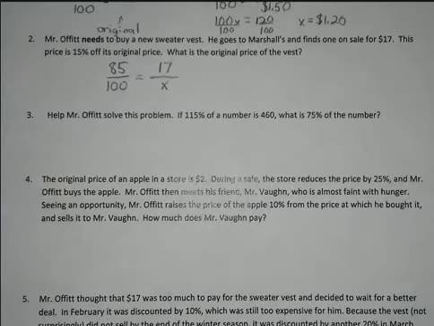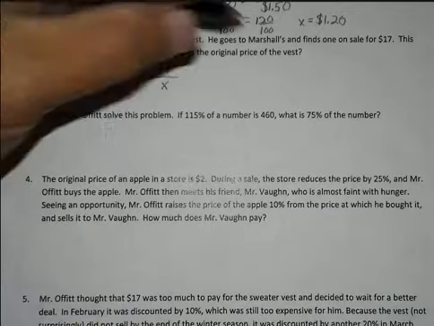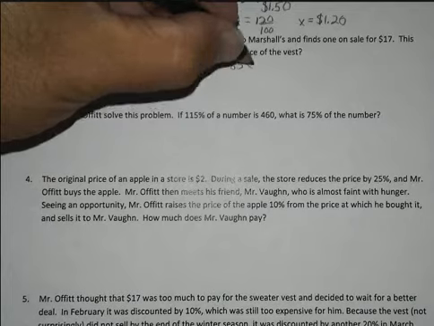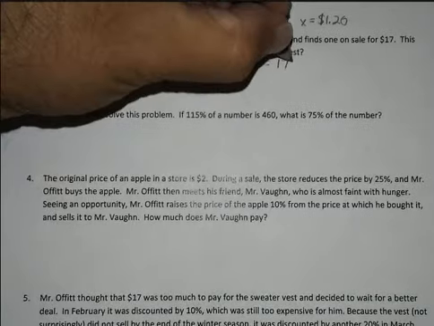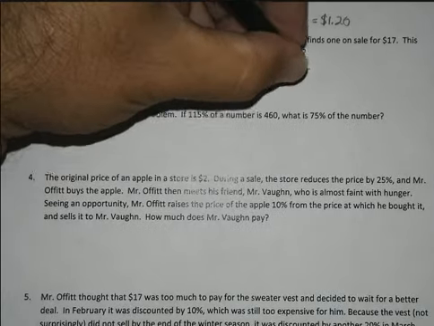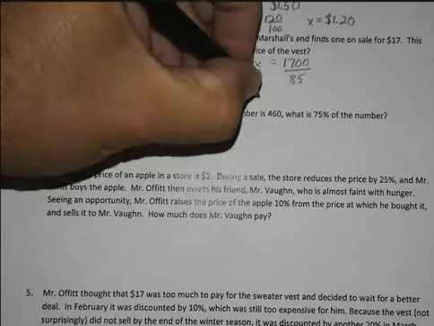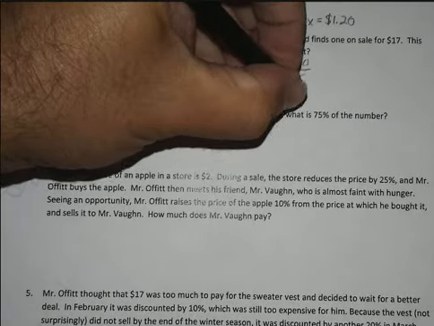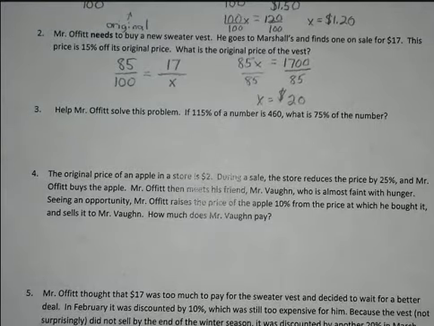But you still solve it the same way, but remember that when you do cross products here, it will not be 100X, it's going to be 85X. And then 100 times 17 is 1,700. You divide both sides by 85. Sorry, my hand's in the way. And then I'm just going in the calculator real quick, and you get 20. So $20. Not the only way to do these problems, but it's a very consistent way.